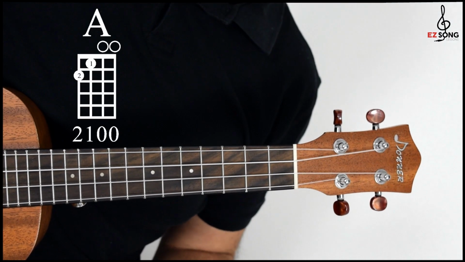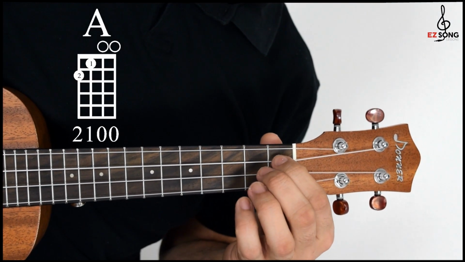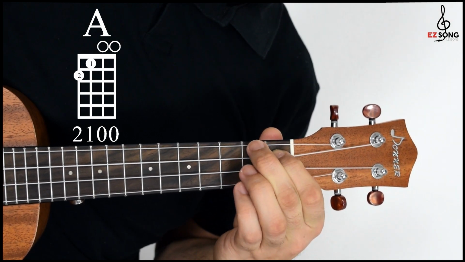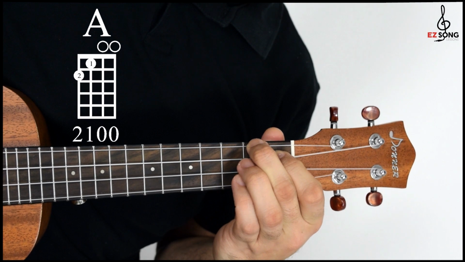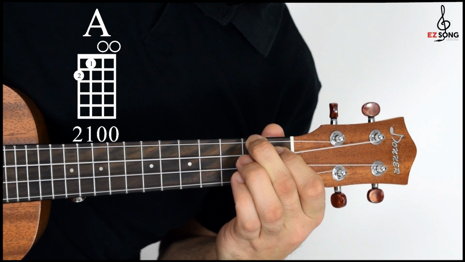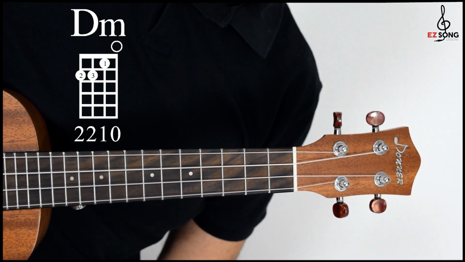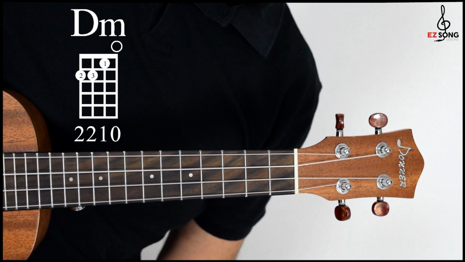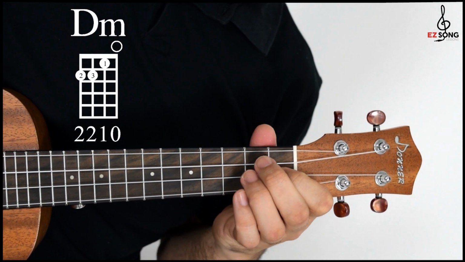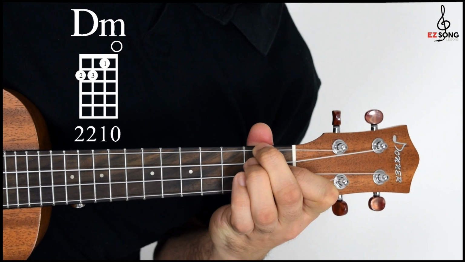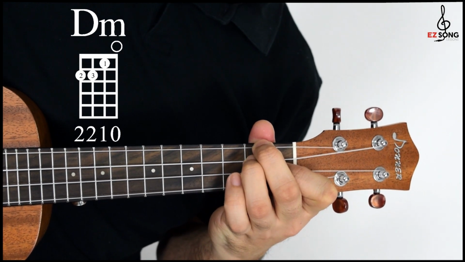A. Your first finger will need to be pressed on the first fret of the C string. Your second finger will need to be on the second fret of the G string. The E and A strings will both be played open. D minor. Your first finger will need to be on the first fret of the E string, your second finger on the second fret of the G string, and your third finger on the second fret of the C string. The A string will be played open.